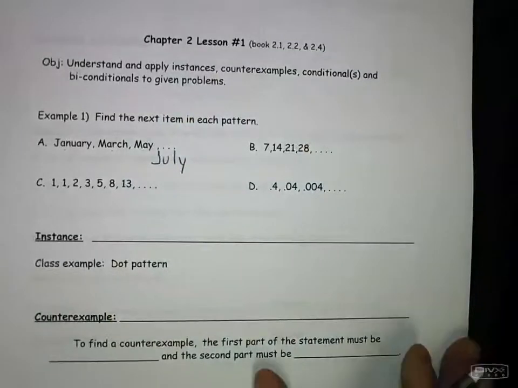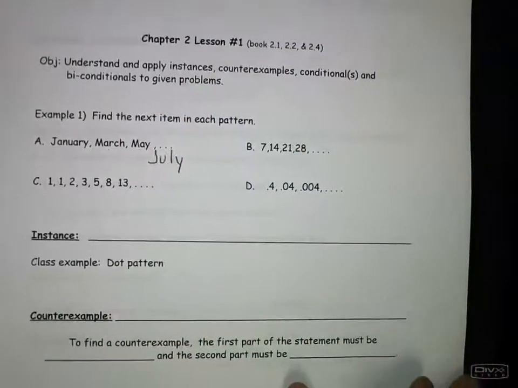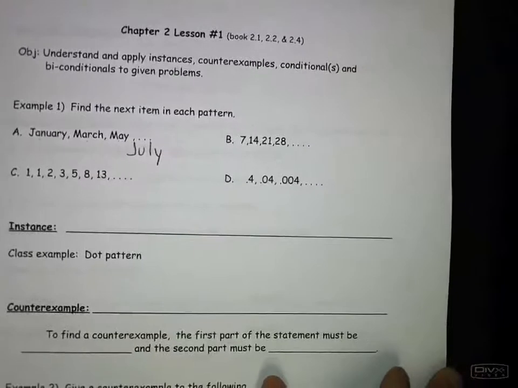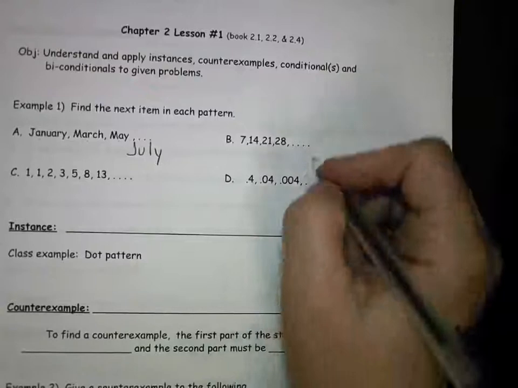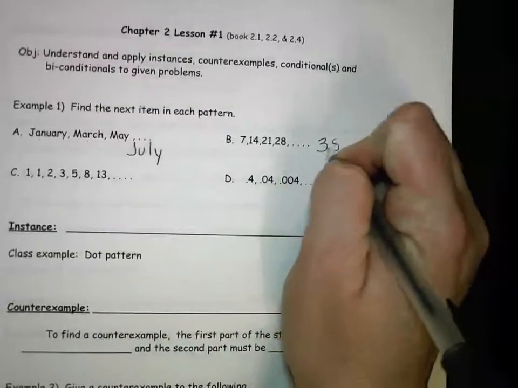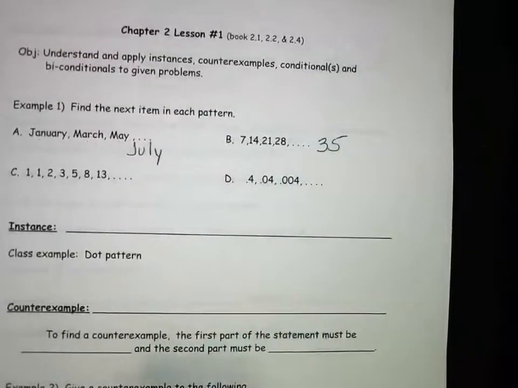Letter B, 7, 14, 21, 28. We keep adding 7 each time, or these are our multiples of 7. So the next one will be 35.